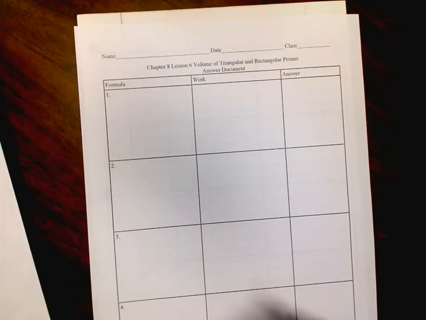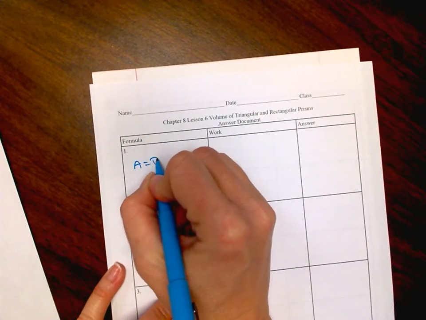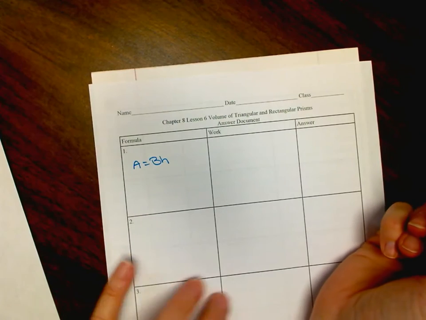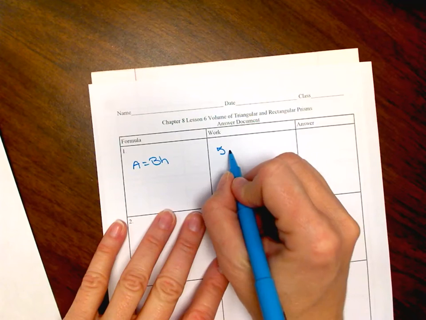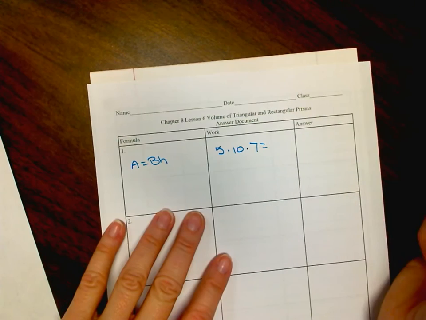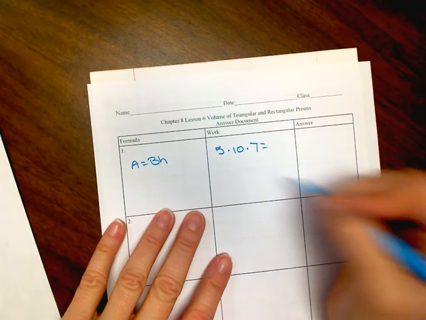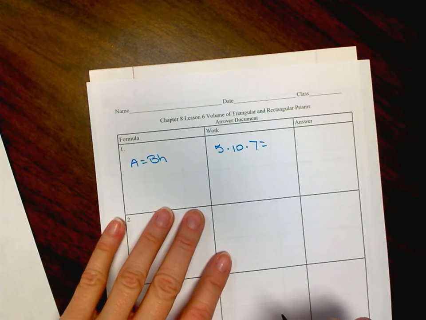So on your answer document, you're going to write volume equals big B H. Then you're going to say 5 times 10 times 7. Show your work, and then you're going to write your answer.